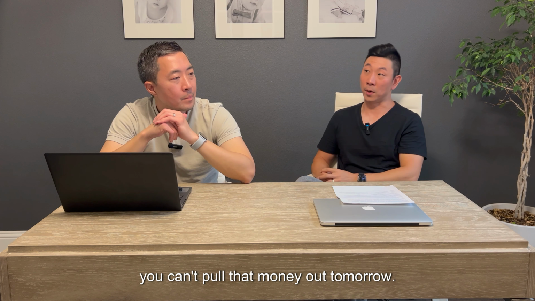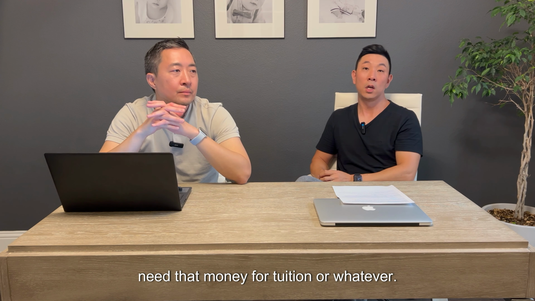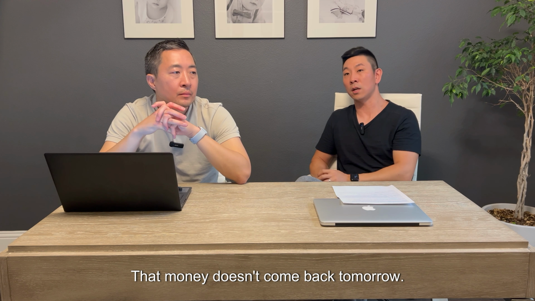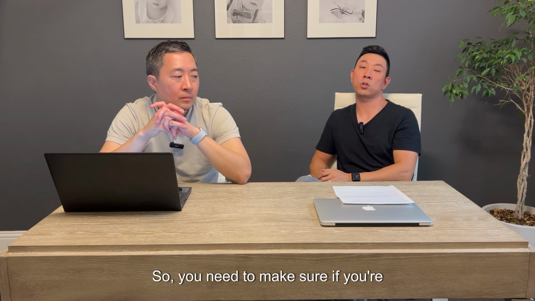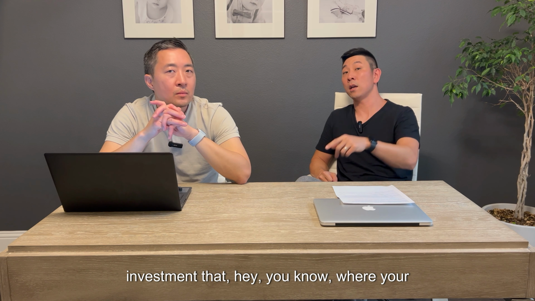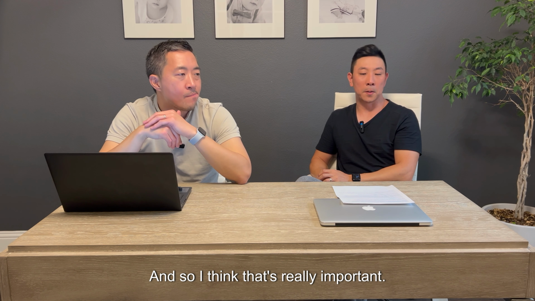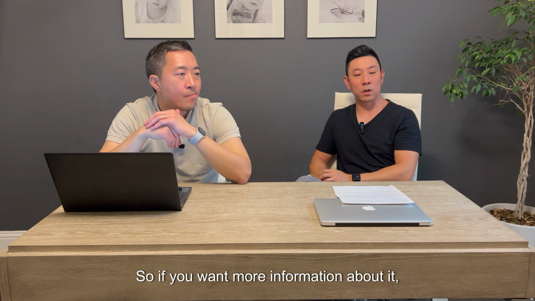And you can't pull that money out tomorrow. If your kids need to go to college and you need that money for tuition or whatever, that money doesn't come back tomorrow. So if you're putting any decent amount of money into an investment, you need to make sure you know where you're parking that money. I think that's really important.